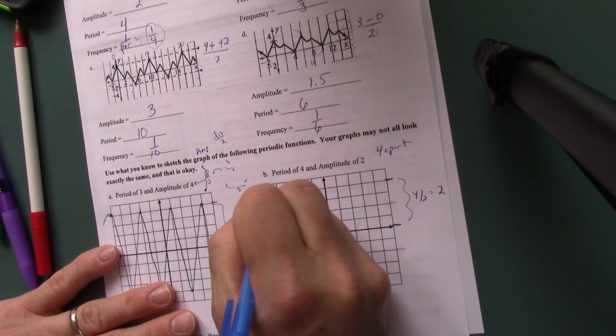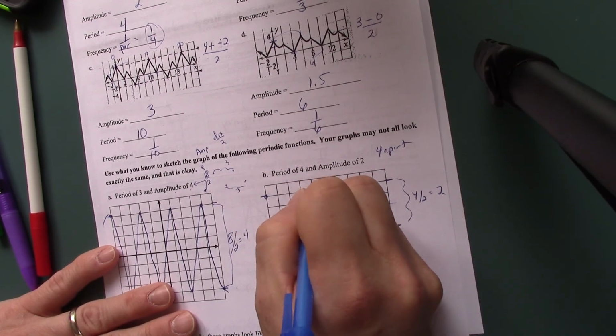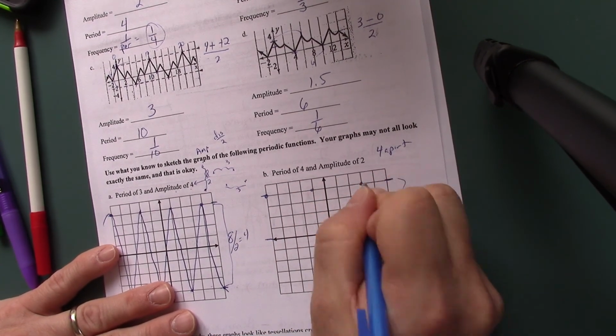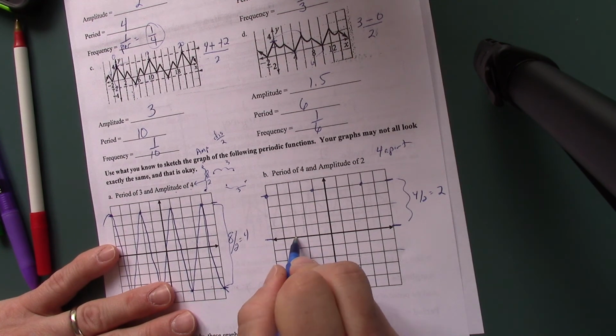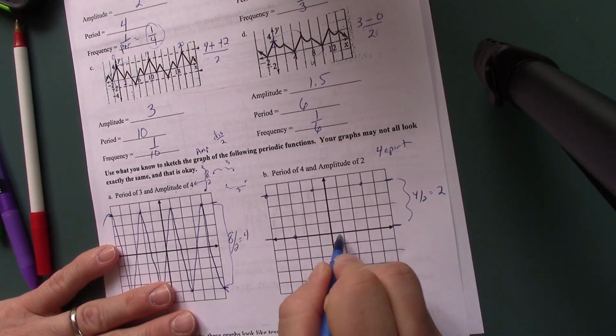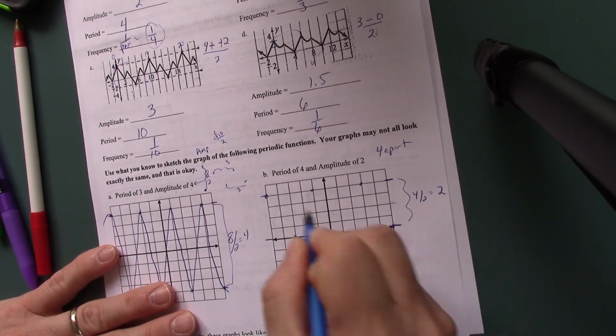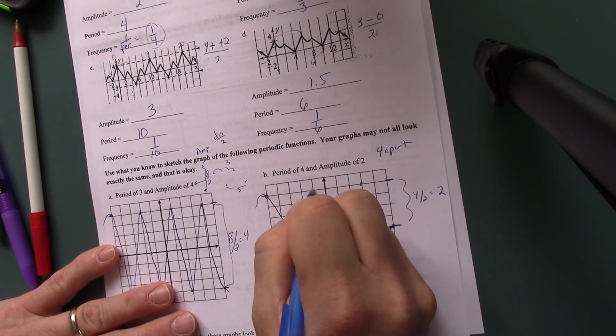Period of 4 means I've got this first point. I'm going to go 4. I'm going to go 4. It's okay if I can't keep going. I'm going to find a point in between them. I'm going to go 4, and I'm going to go 4. And there it is. Connect my dots here.